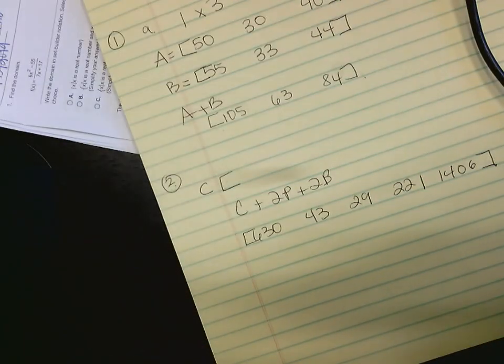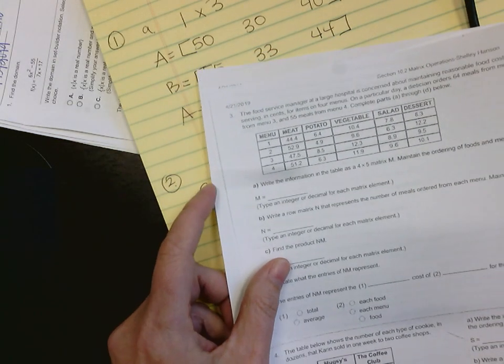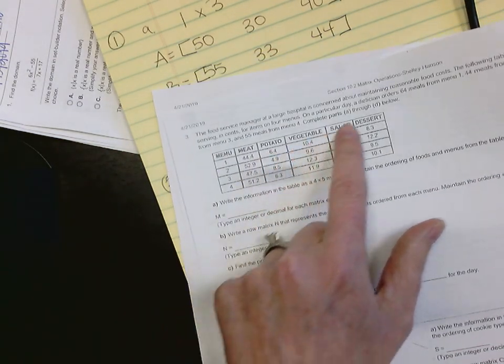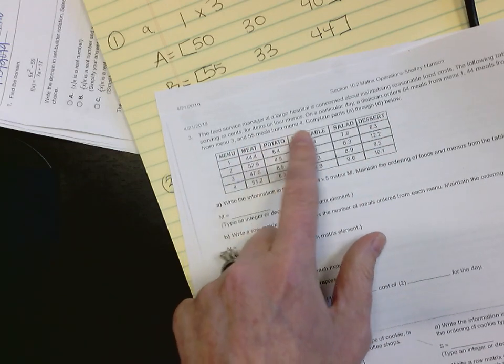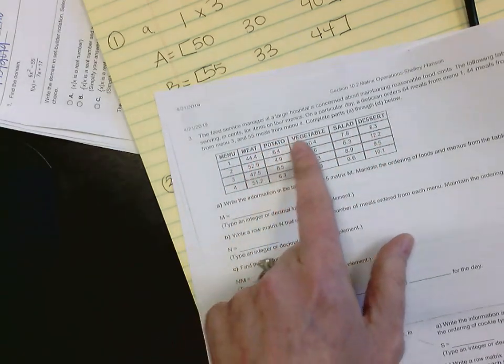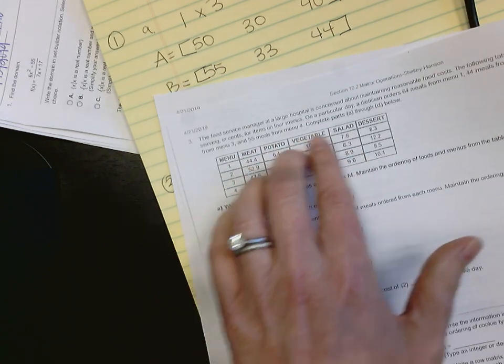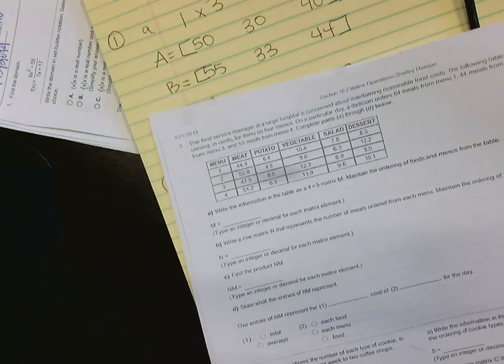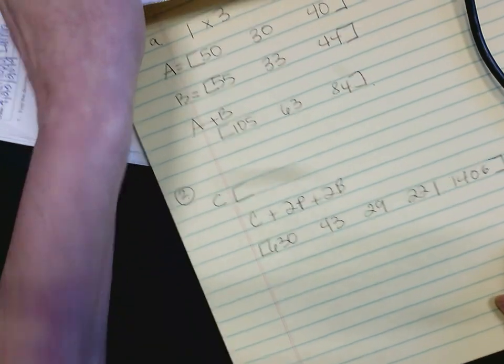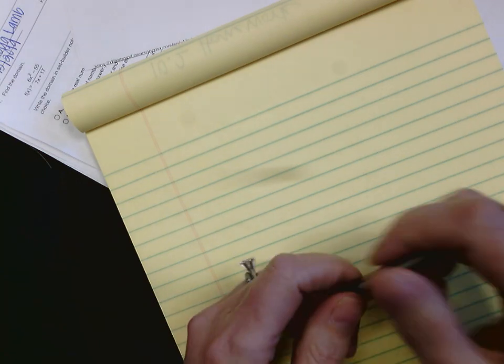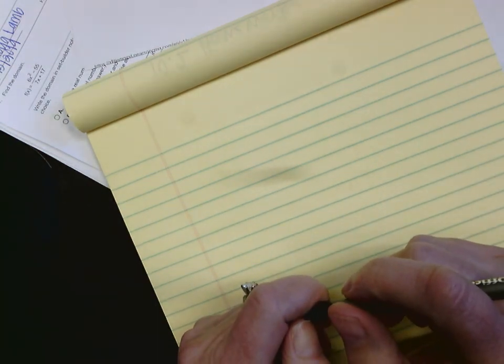All right, the third problem. So if you'll look at this, this is why it's beneficial to have the matrix function in your calculator. You don't want to be working with all of these decimals, rows, and columns by hand. So the problem says, the food service manager at a large hospital is concerned about maintaining reasonable food costs.